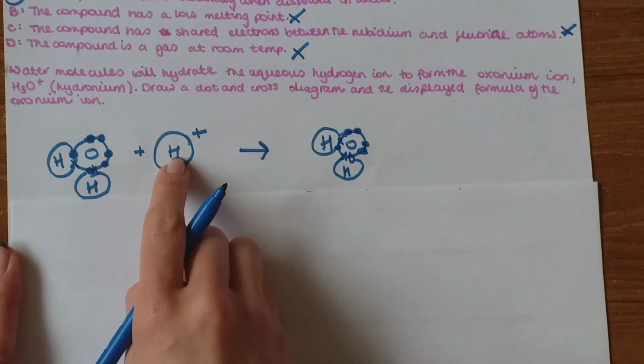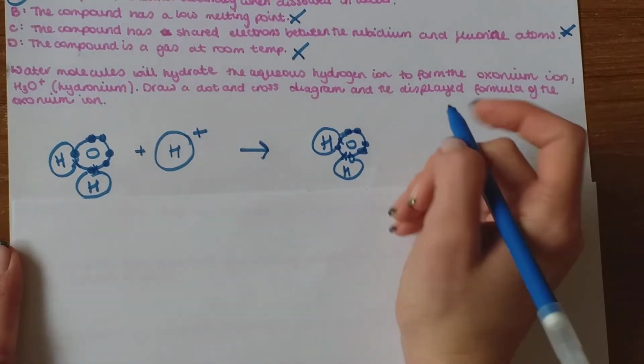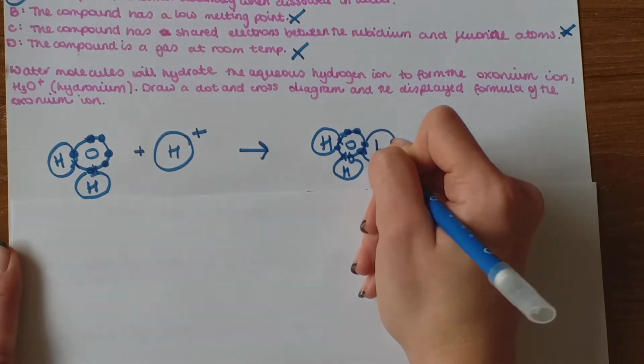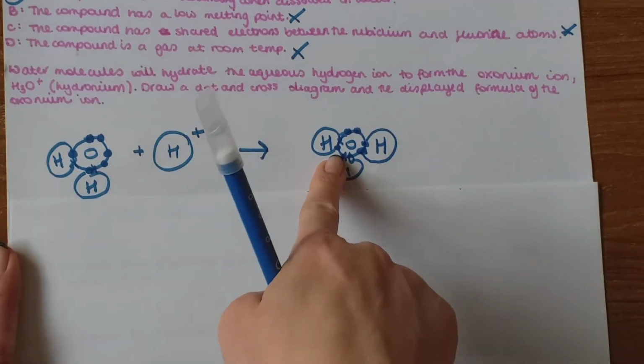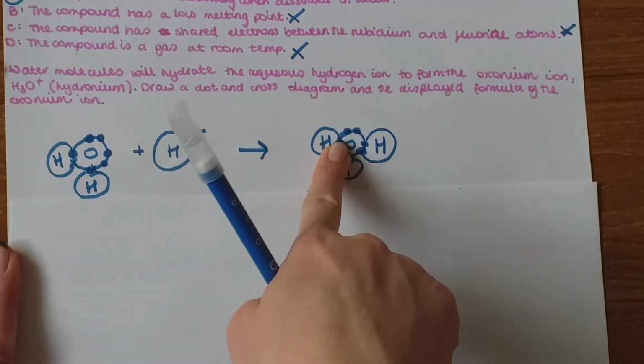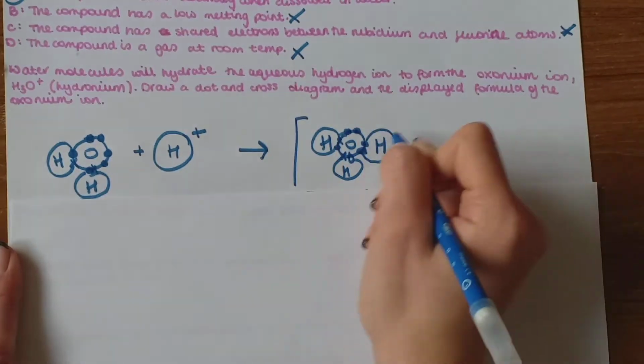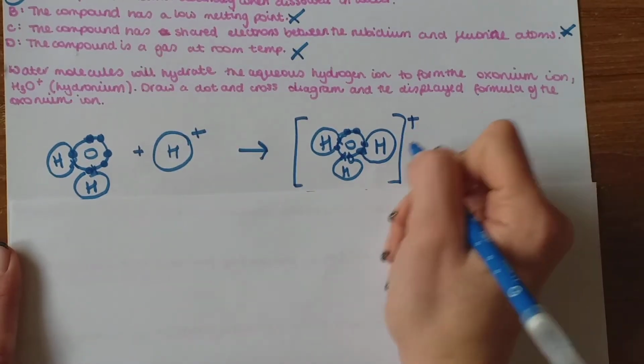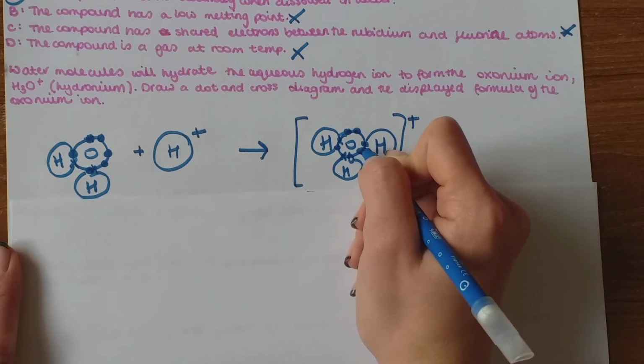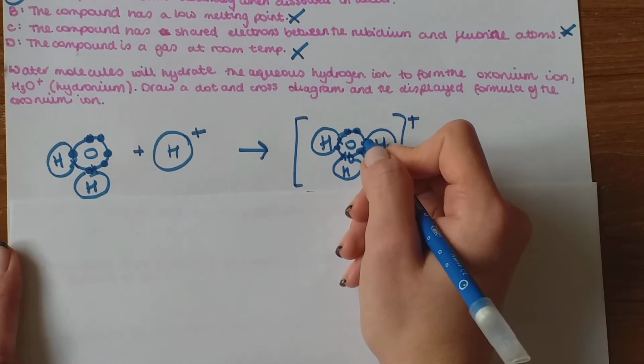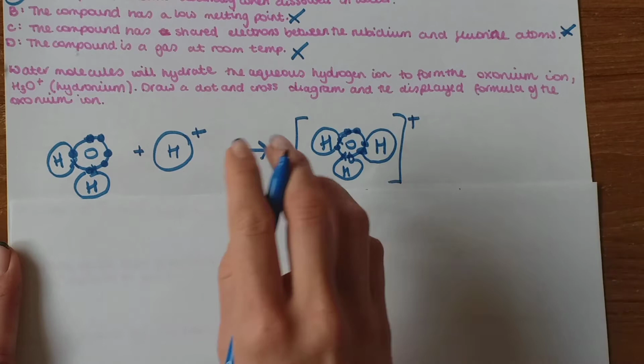Now we added that 1 hydrogen, which has no electrons. Therefore, both of the electrons come from oxygen. This means that this is a dative bond or coordinate bond, where both electrons come from 1 atom.